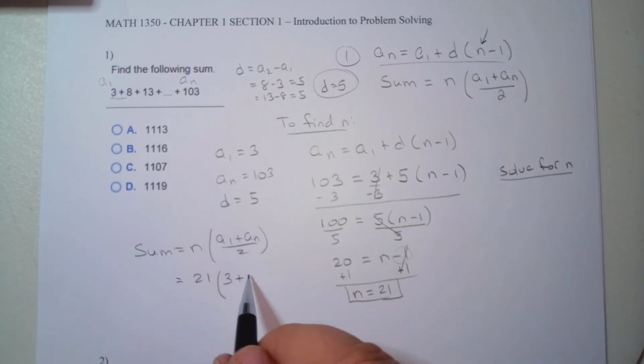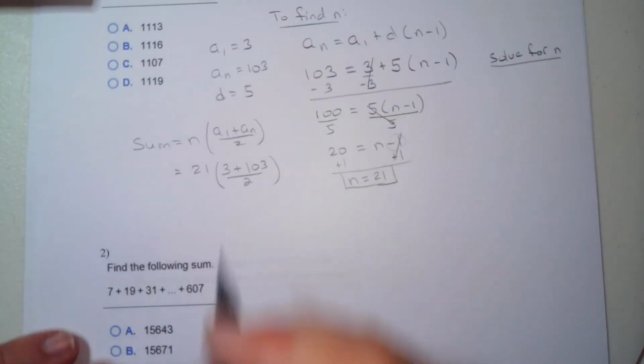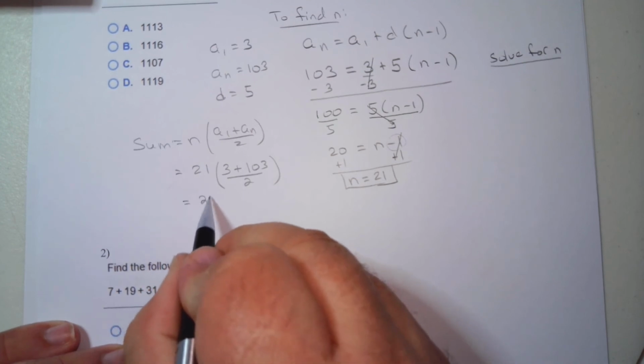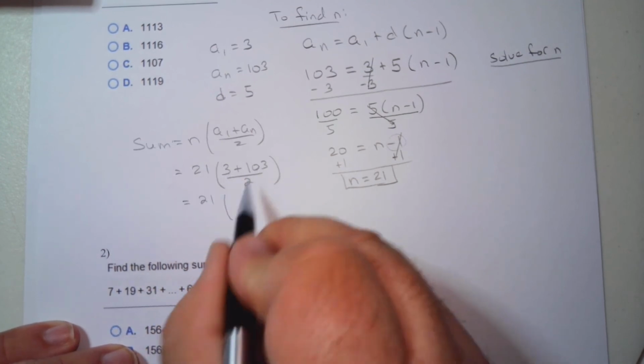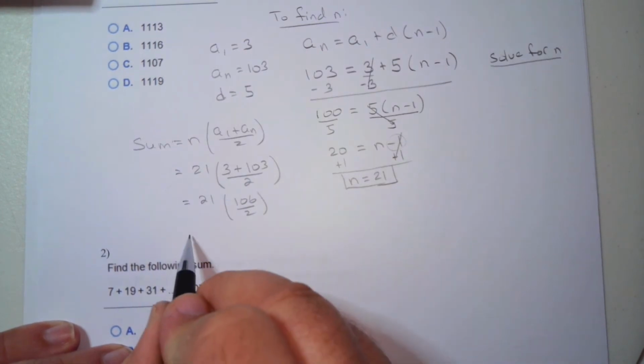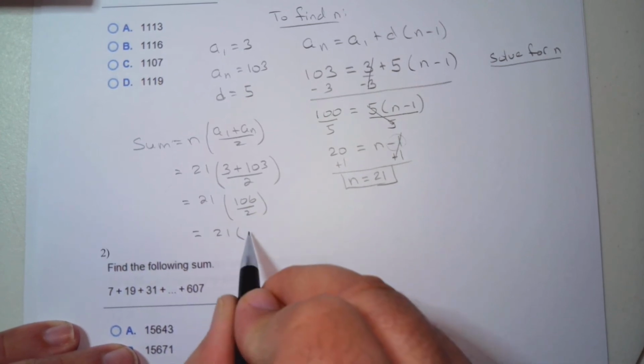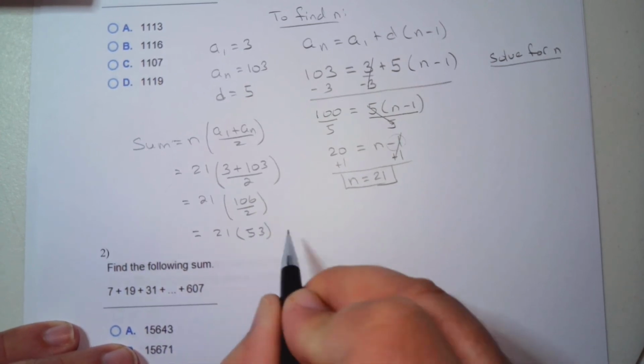An is the last number, 103, divided by 2. Now just calculate that. So 21 times 3 plus 103 is 106, divided by 2. 106 divided by 2 is 53.